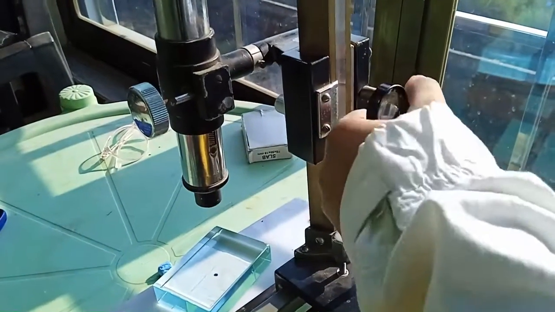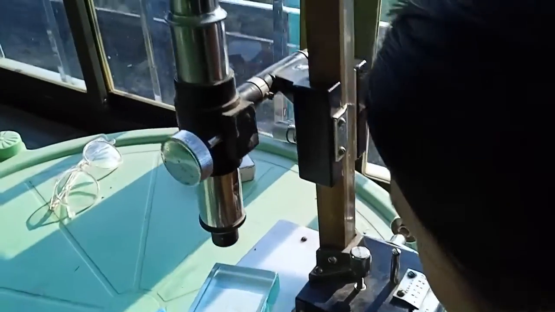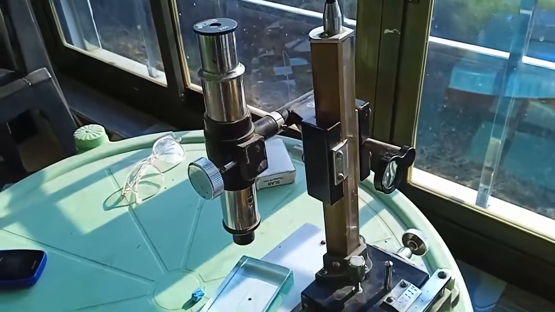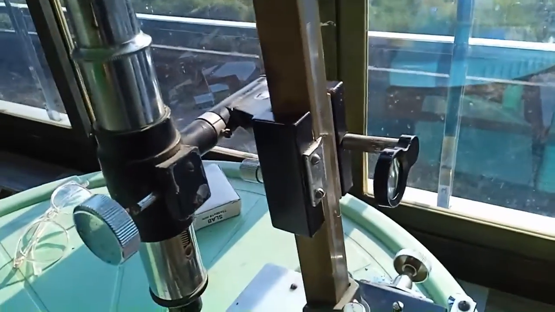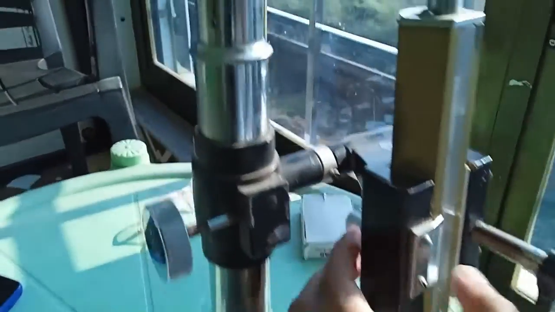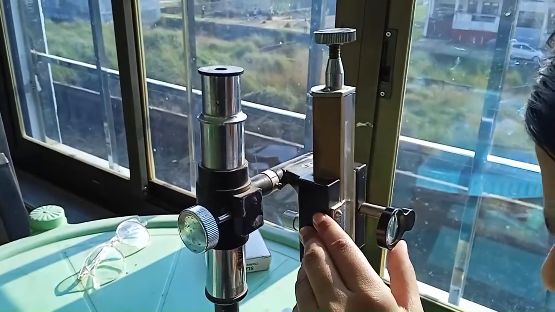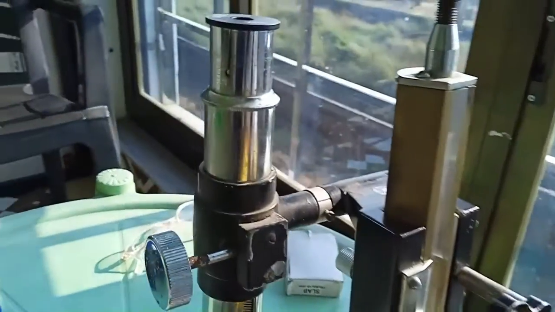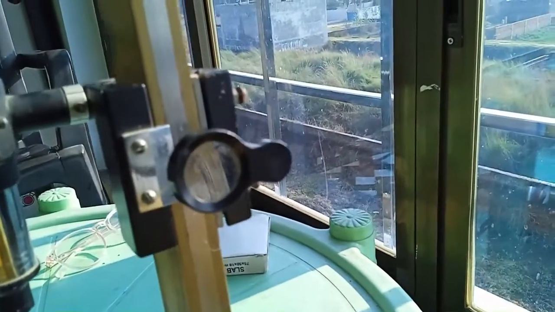So let's see what our main scale reading is. Okay, I think it's 6.6. So we have the main scale reading, and now let me find the vernier scale reading as well, and we'll write it together, and then we'll calculate it together. So the vernier scale reading, I think it's the third division. The third division is perfectly coinciding, so let's move ahead and calculate.